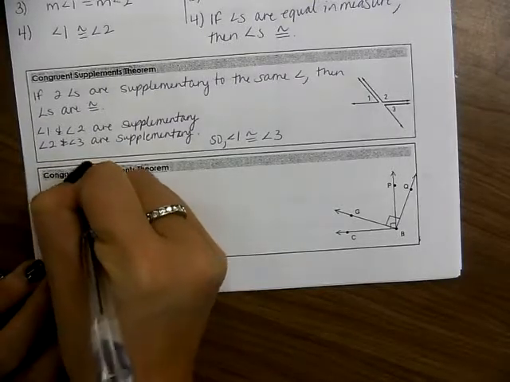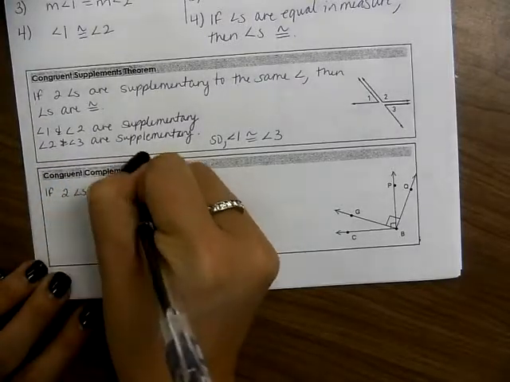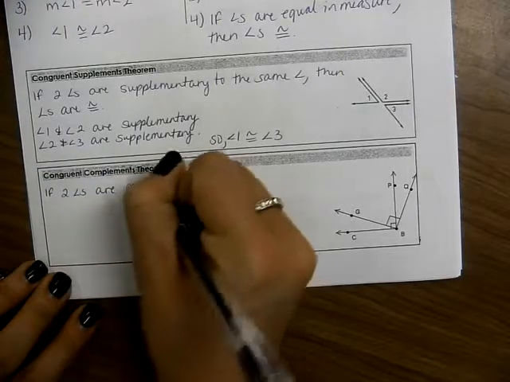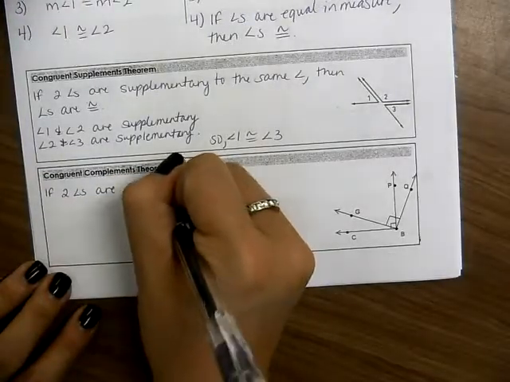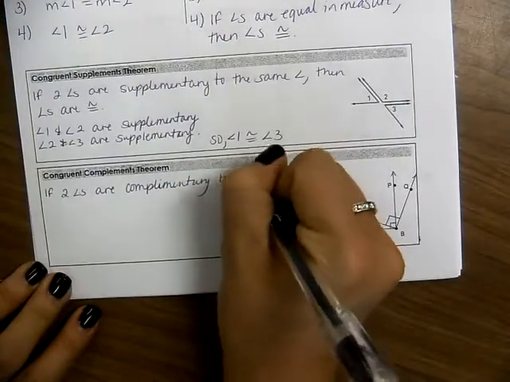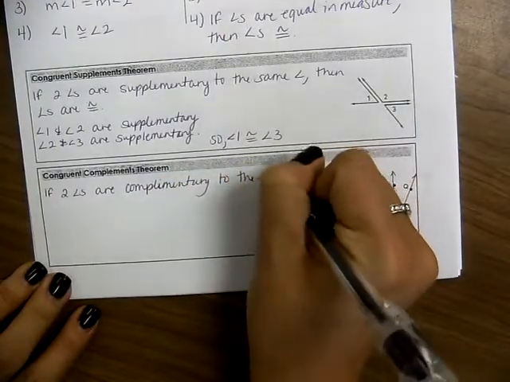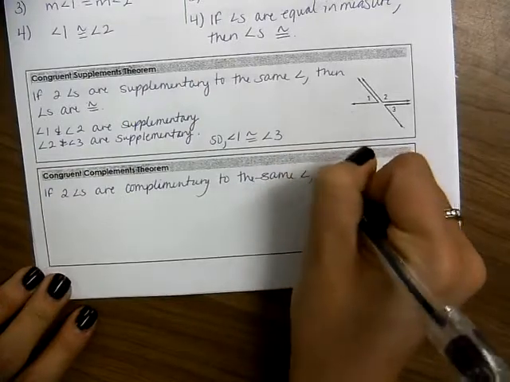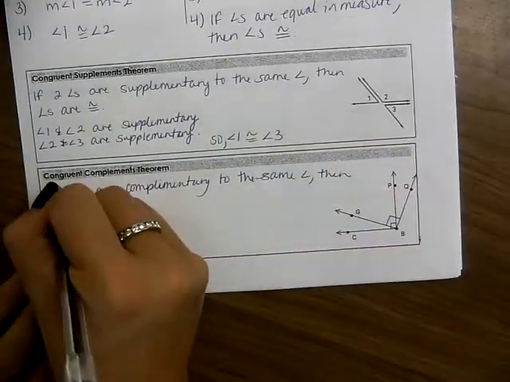So if two angles are complementary to the same angle, then the angles are congruent.